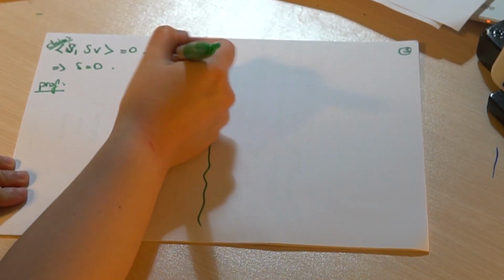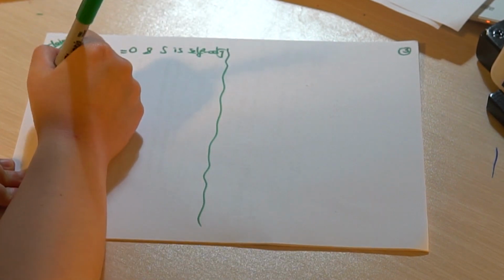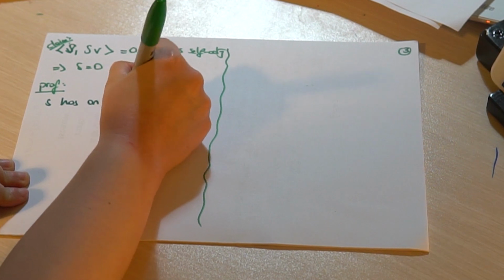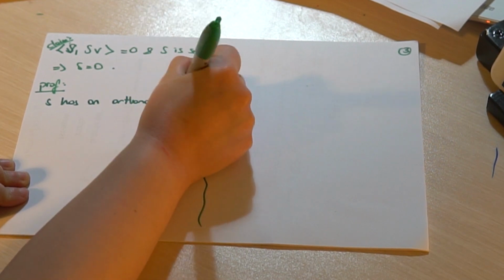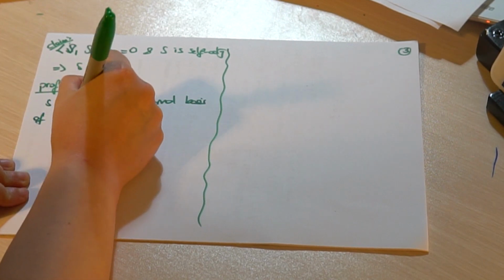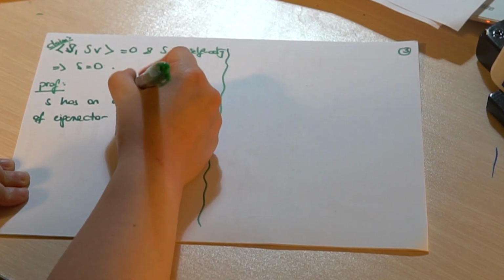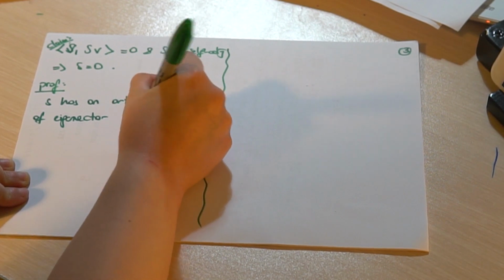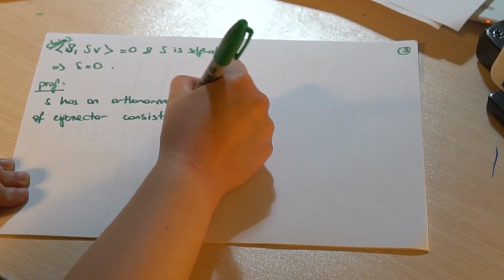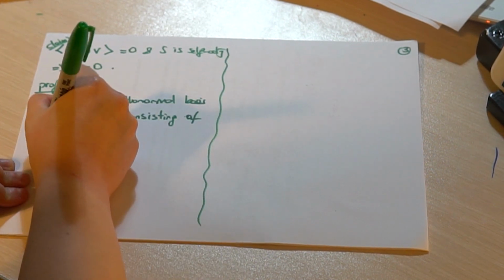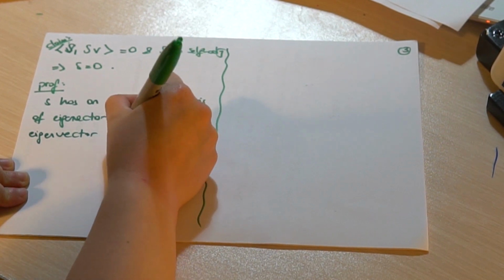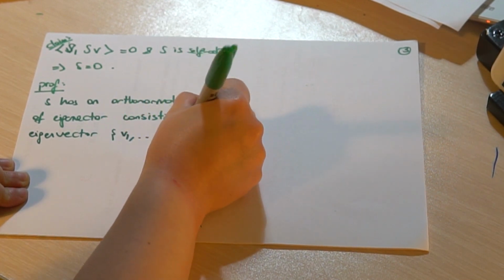Now, since S is a self-adjoint operator, we have that S has an orthonormal basis consisting of eigenvectors v1 up to vn.